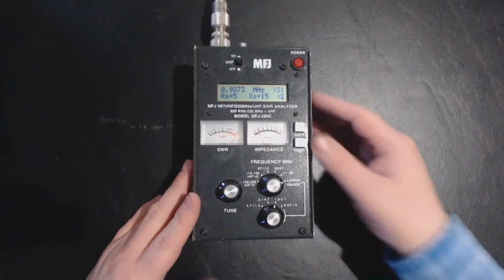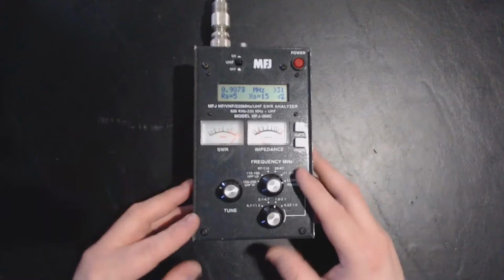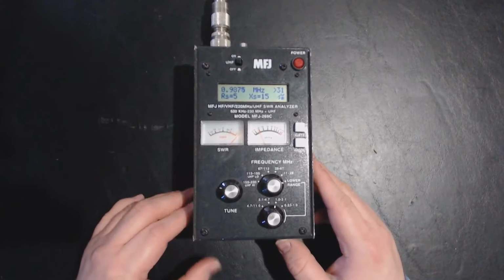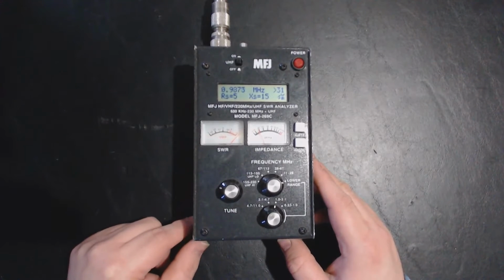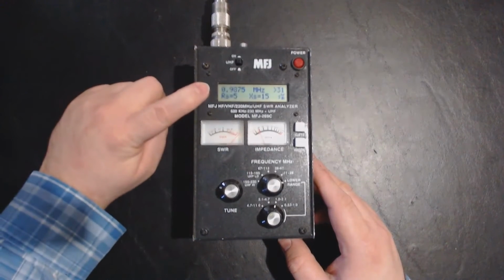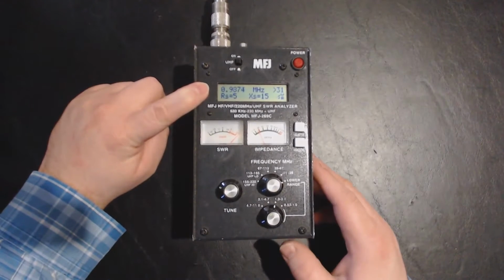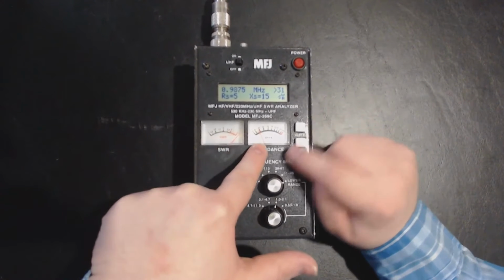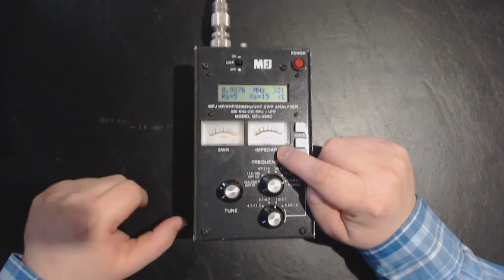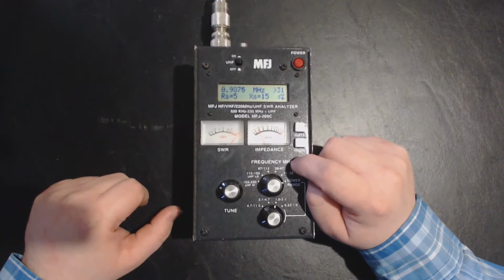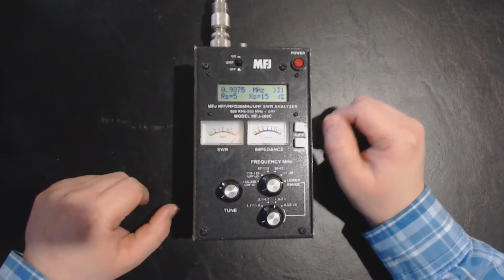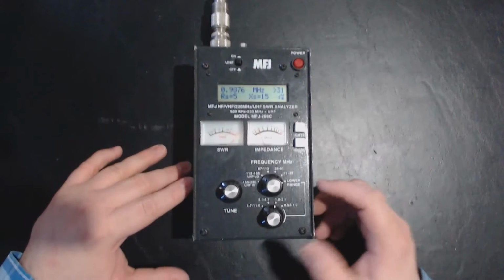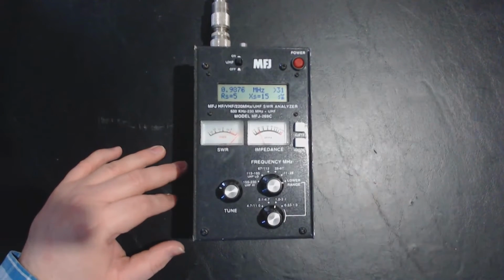This is the MFJ-269C. This is a manual analog antenna analyzer, and I have this plugged into my Hustler 5BTV, which is in the backyard. This top number here is the frequency that it's set to, and as you see, it is greater than 3:1 SWR. And this right here is the impedance of about 15 ohms at that frequency. So what we want to do is go to the frequency that we want to measure. Let's set this to 7.200 megahertz.